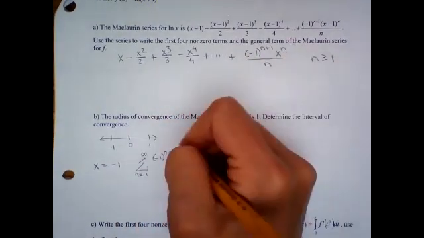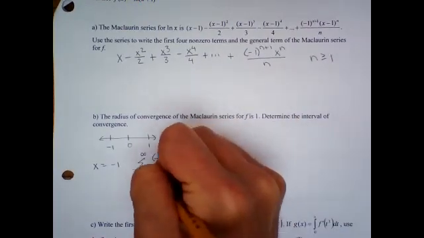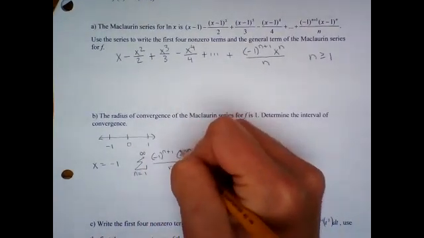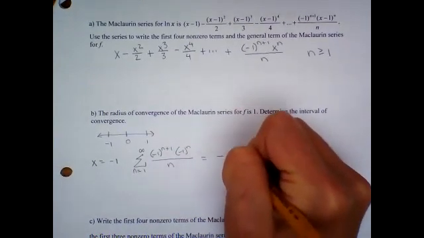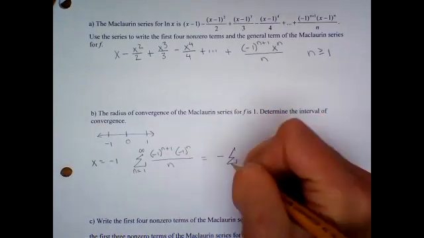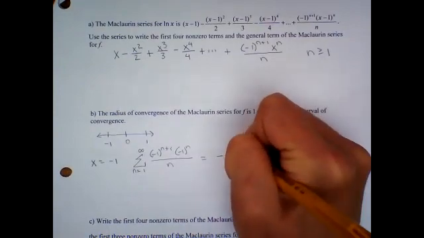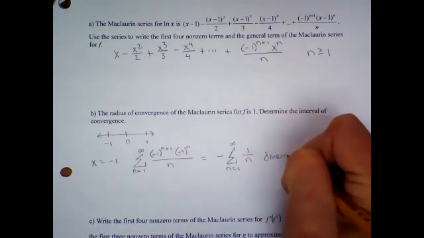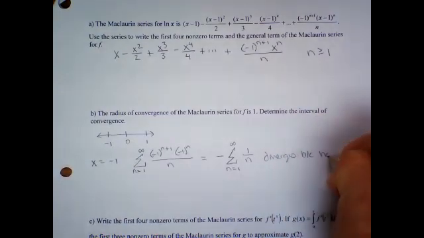So that'll be negative 1 to the n, and this is going to turn out exactly like the one that we just did on the other side. This makes all the even terms and the odd terms negative, so the whole thing is negative, and then this diverges because it's the harmonic series.